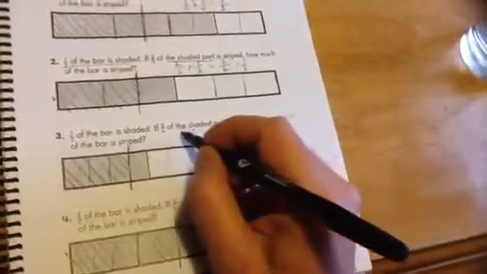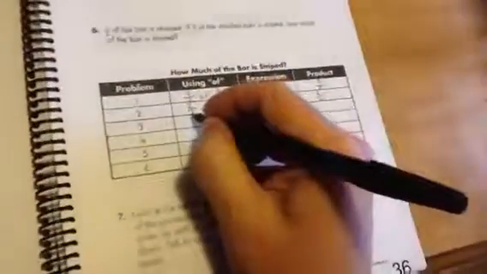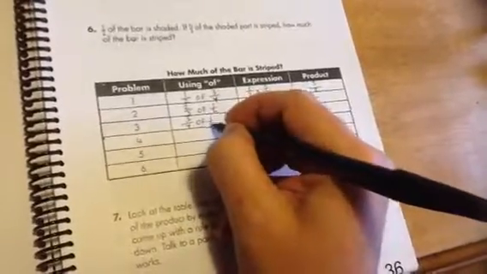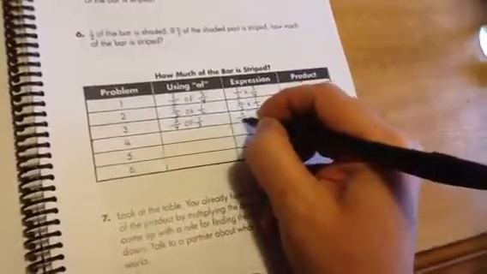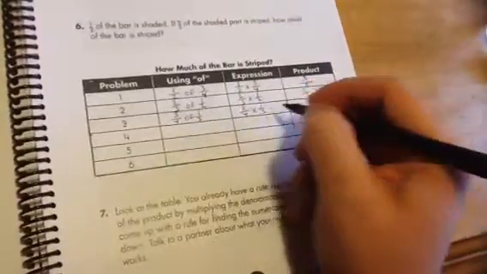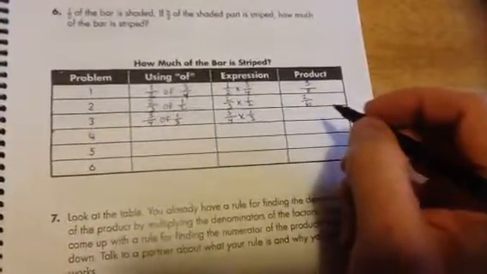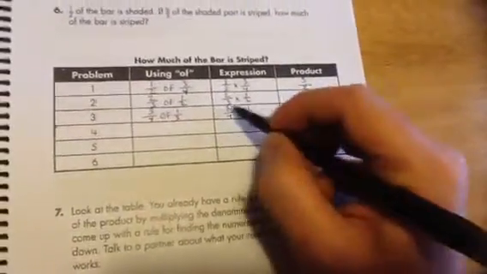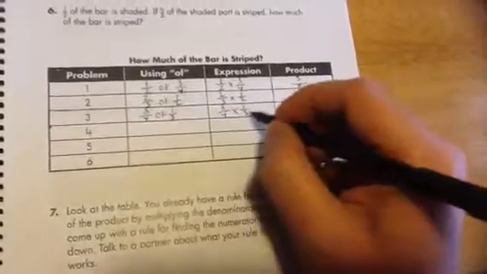Okay, for number 3, 3/4 of the shaded part. The shaded part was 1/3. So it's 3/4 of 1/3, also known as 3/4 times 1/3. Okay, multiply across, get your new product, your new answer. 3 times 1 is 3. 4 times 3 is 12. Should be 3/12. Yep, that's what I had.